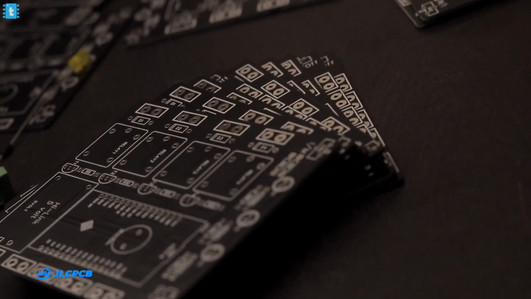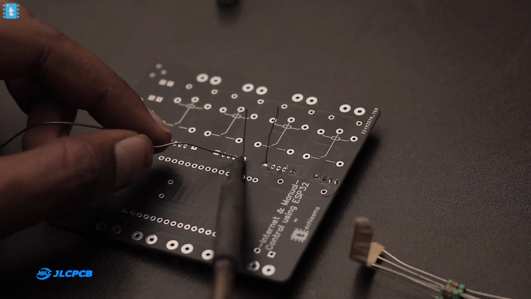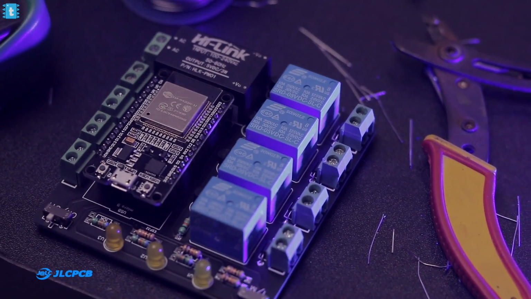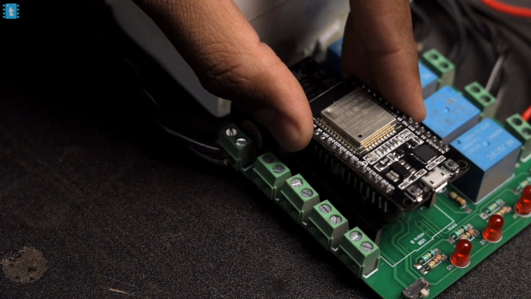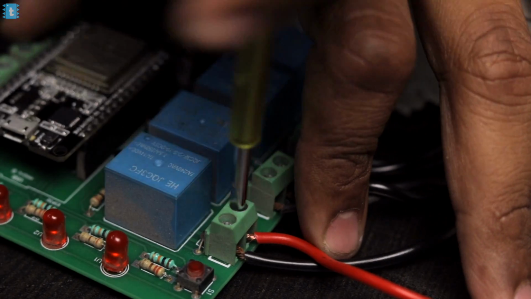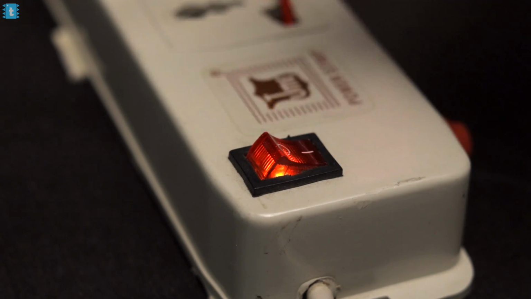After getting the PCBs, I soldered all the components on it, and the final project looks something like this. Neat and very, very handy. So that was all about the hardware part of the project. After that, I uploaded this script onto my ESP32 board, connected the ESP32 board with my PCB project, and also connected the appliances with the PCB project. And now let's just see this project in action.